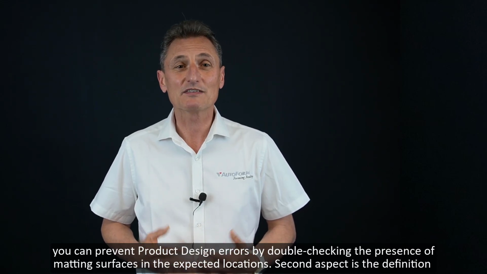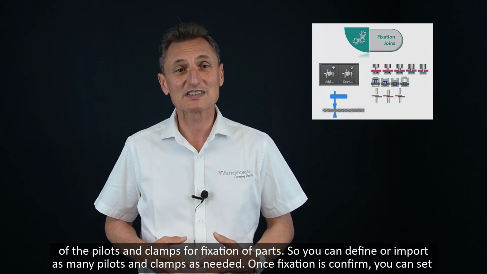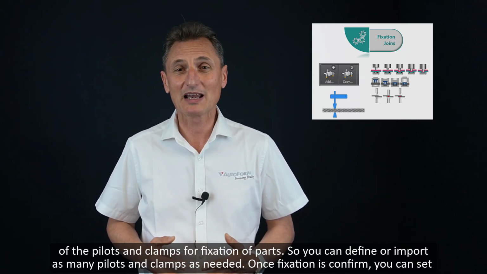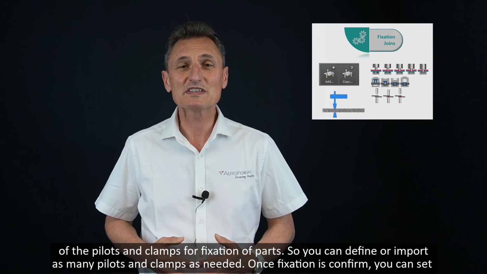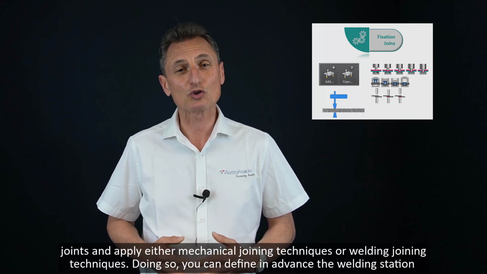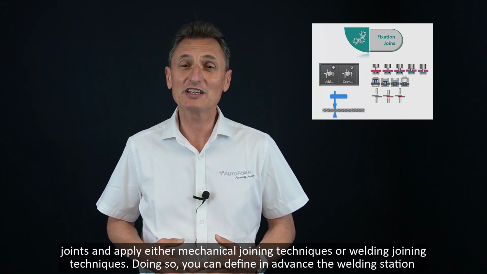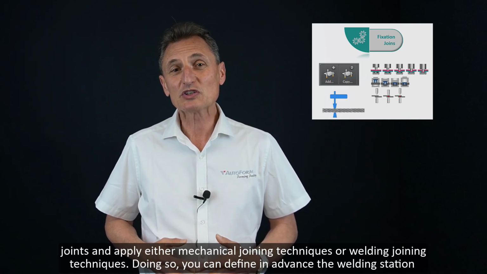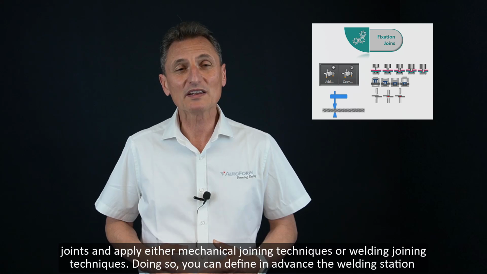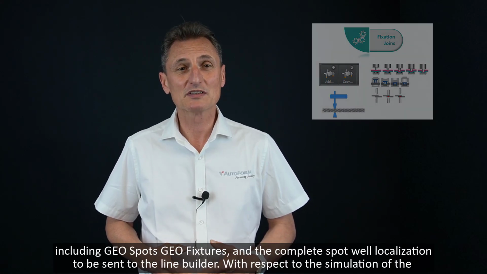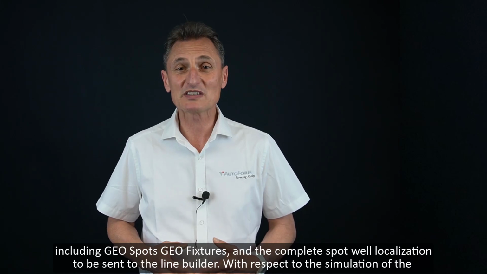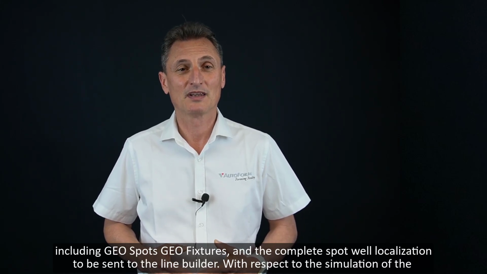Second aspect is the definition of the pilots and clamps for fixation of parts. So you can define or import as many pilots and clamps as needed. Once fixation is confirmed, you can set joints and apply either mechanical joining techniques or welding joining techniques. Doing so, you can define in advance the welding station, including geospots, geofixtures, and the complete spot weld localization to be sent to the line builder.